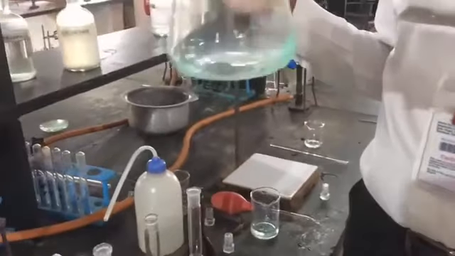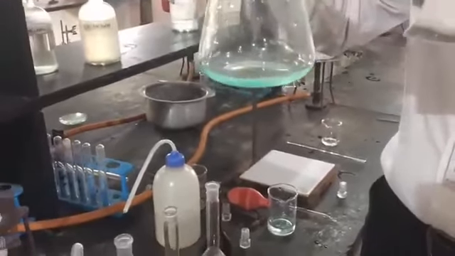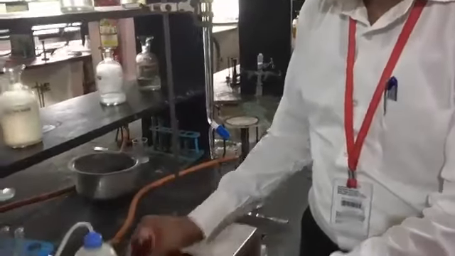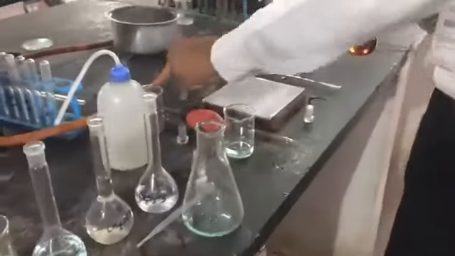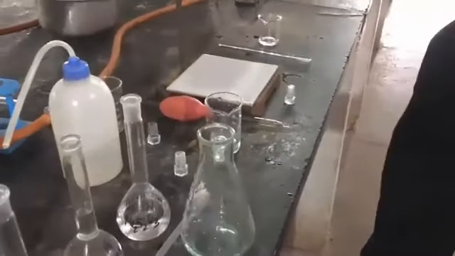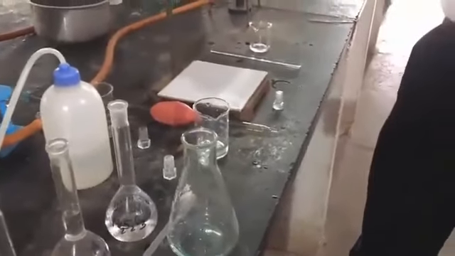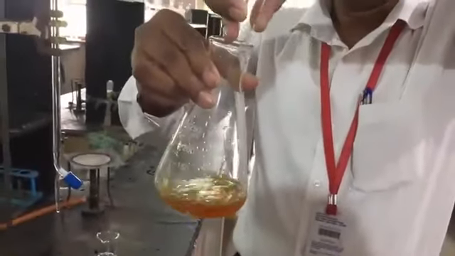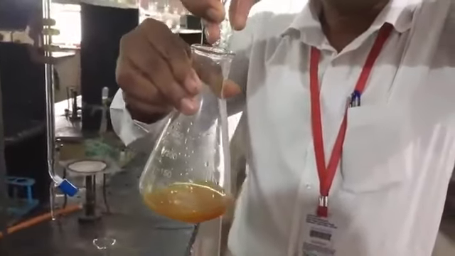Okay, and after making it clear, add excess 1 to 2 drops. We have to add 1 test tube of KI solution. Once again, I am taking 1 test tube of KI solution. The solution becomes a dark yellow color.